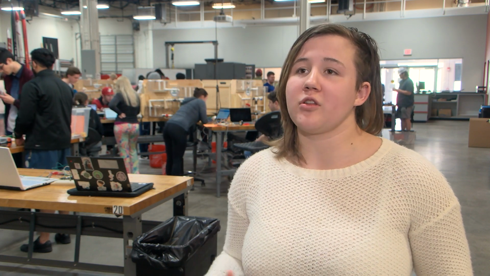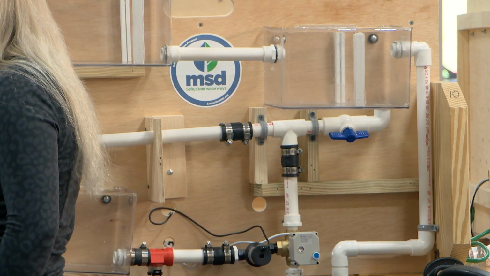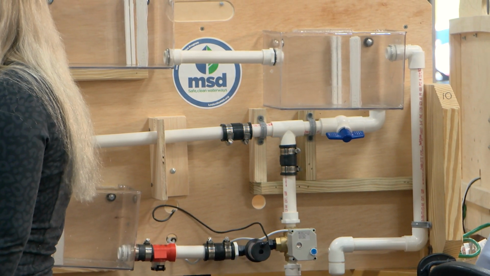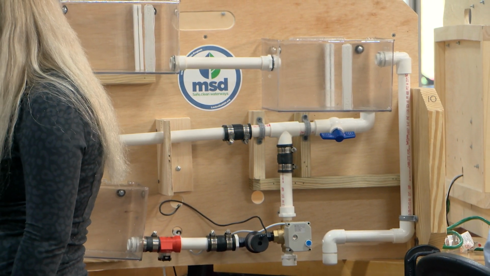I'm not from Louisville, so I wasn't sure how well I was going to end up fitting in with the community. But being able to learn about the water filtration system here, it feels like it has helped me learn a little bit more about Louisville itself, as a city, and not just the engineering that I'm in school for.